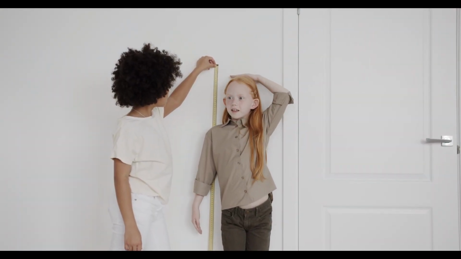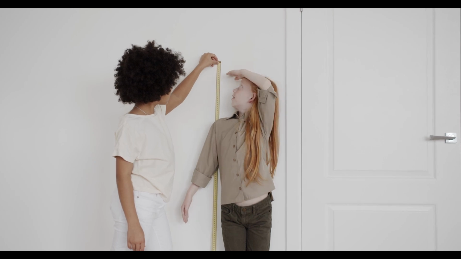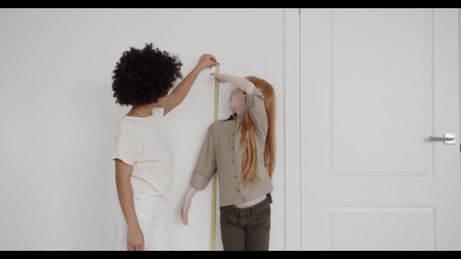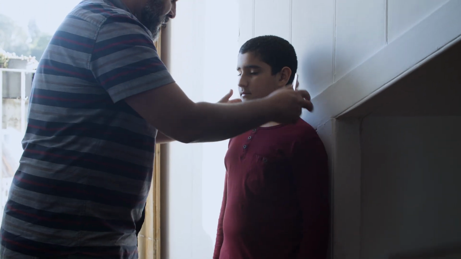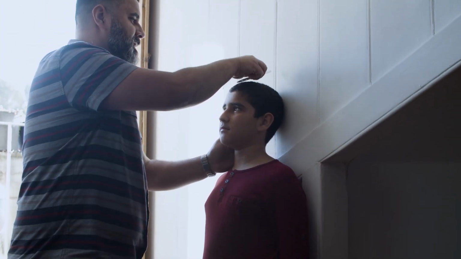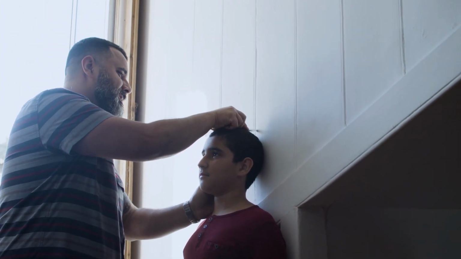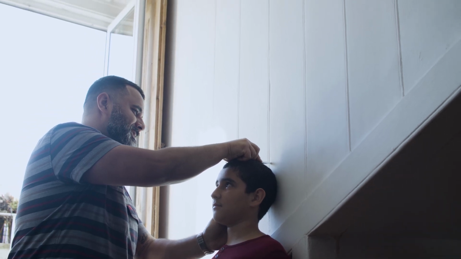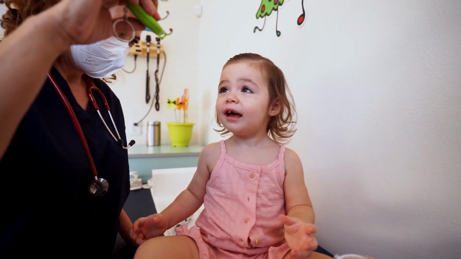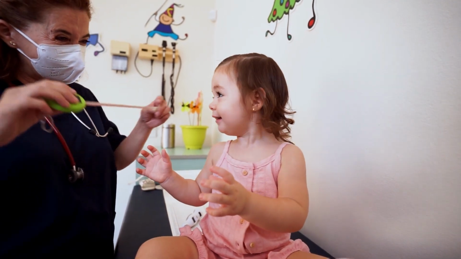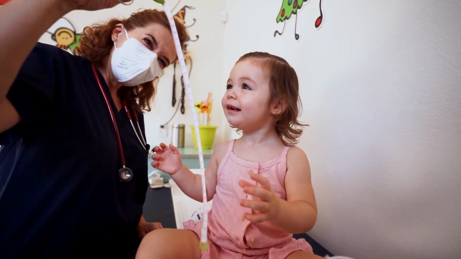If the child is younger than 2 years, measure their length. If the child is 2 years or older, measure their height. To convert length into height, subtract 0.7 centimeters from the measured length. This adjustment accounts for the difference caused by the spine relaxing when lying down versus compressing due to gravity when standing upright. To measure length, use a length board. To measure height, use a height board.